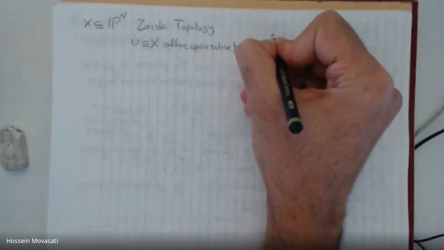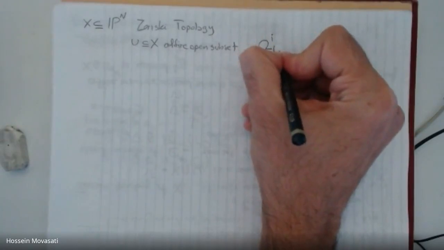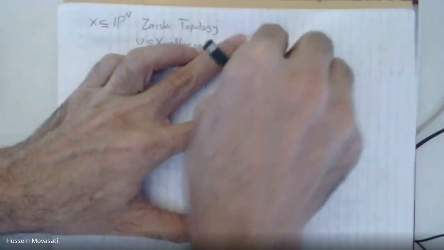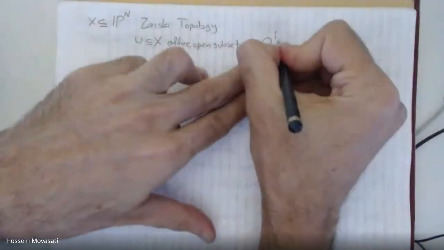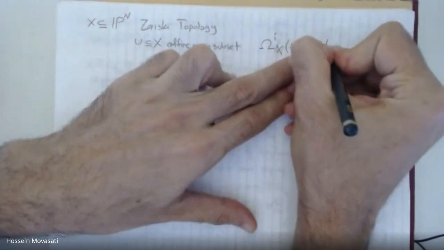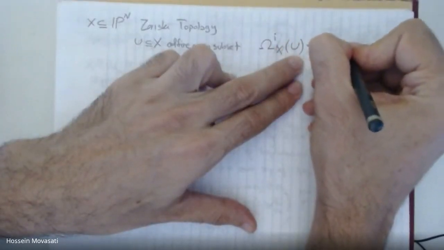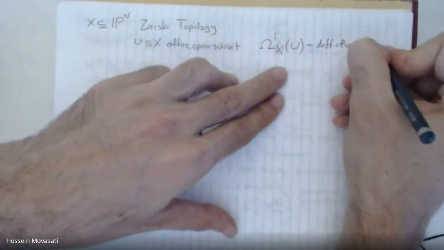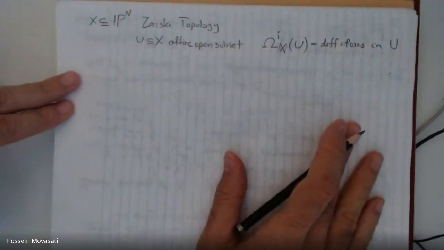Let's say omega^i. Let's use the sheaf notation, Omega^i_X(U). These are differential i-forms in U. And maybe very fast I rewrite this one.